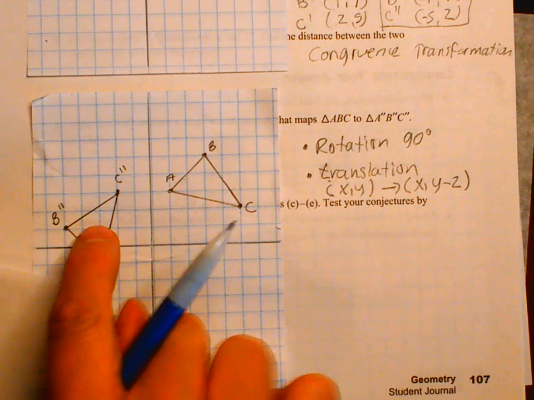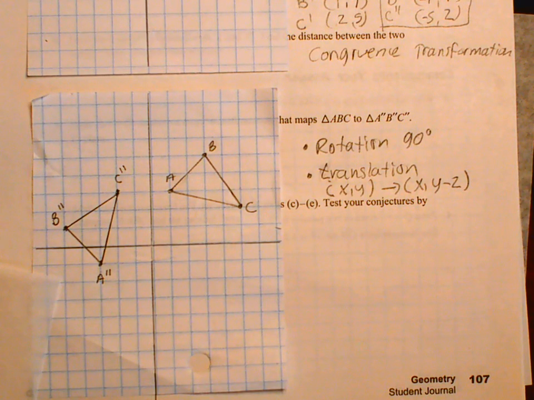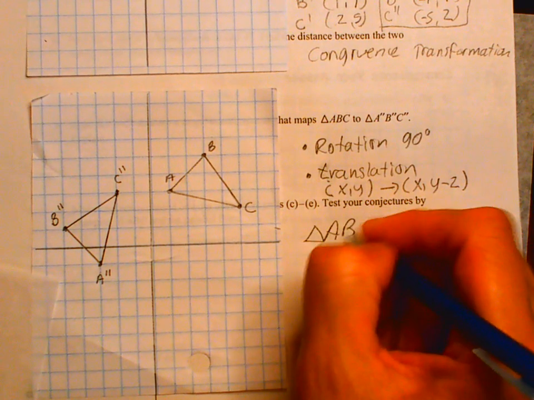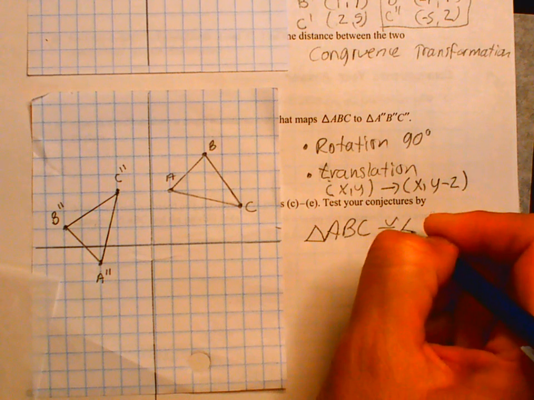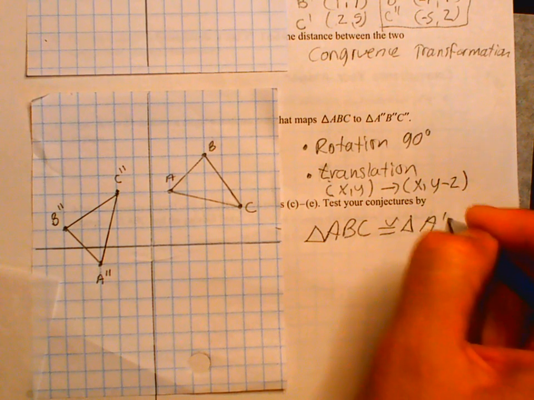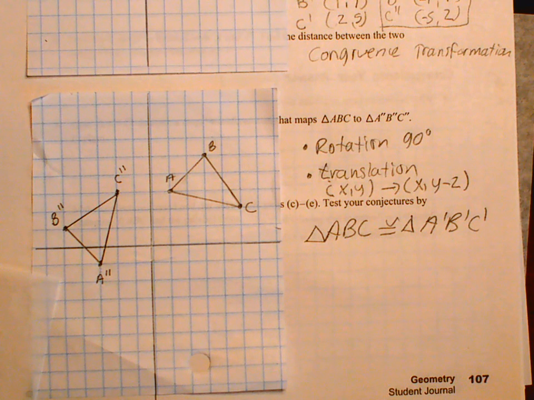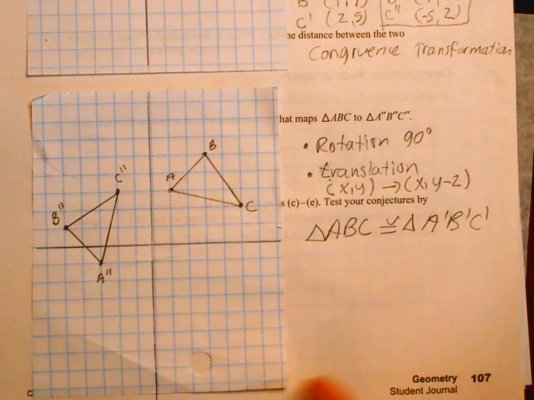Okay, now in both of these, this and this, they are exactly the same size. So we say that triangle ABC is congruent to triangle A prime, B prime, and C prime. So they're congruent. Now let's go ahead and start our examples. Our examples are on page 108 and 109.